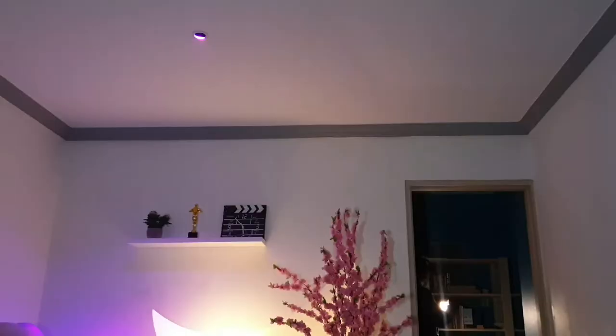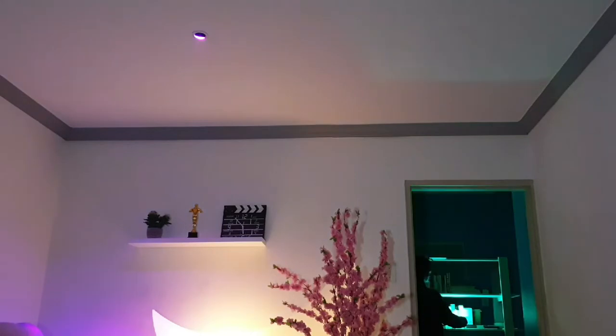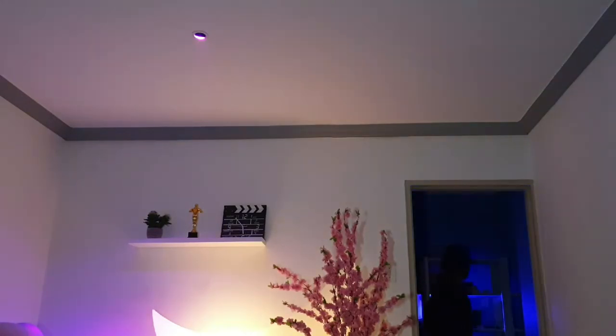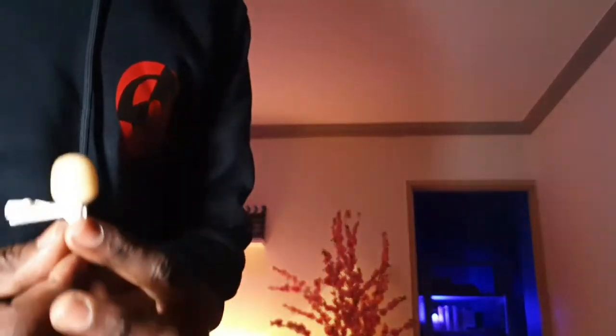It's also an RGB light. I can give it a bit more variety, you know what I mean? Okay, give that a bit of a blue color. I can also increase the intensity of the light a little bit more if I want to. Okay, as you can see, that's not really bad the way it's looking right now.